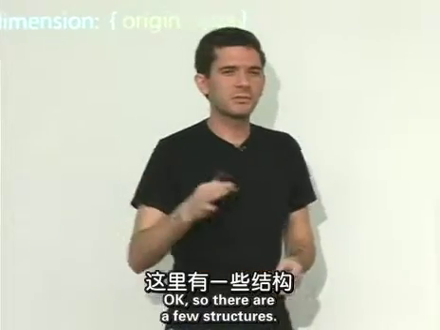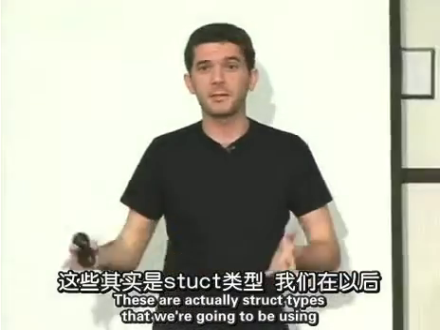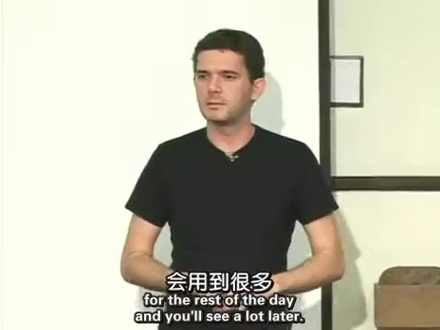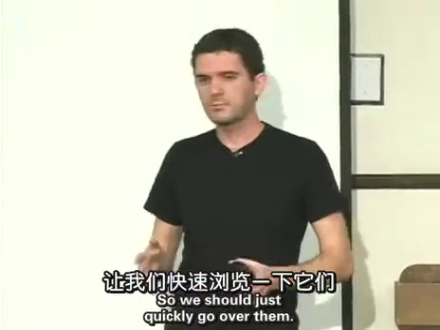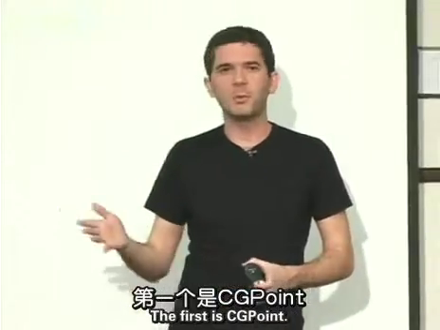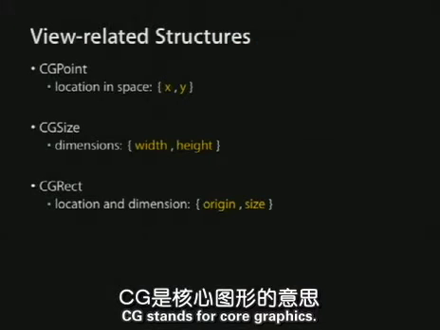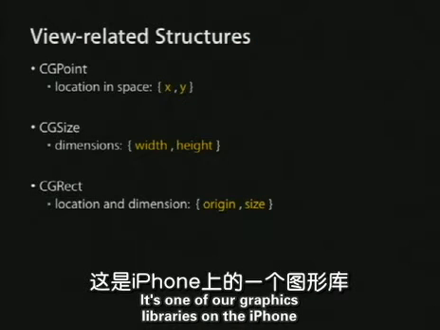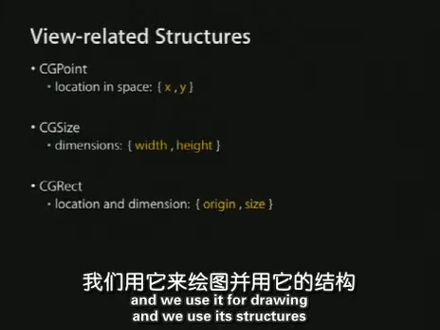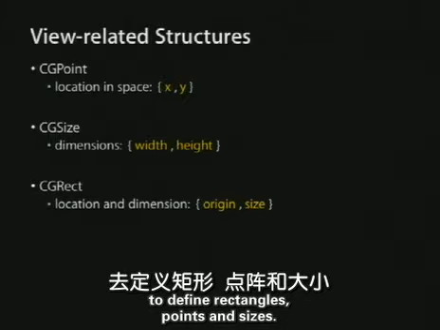Okay, so there's a few structures. These are actually struct types that we're going to be using for the rest of the day, and you'll see a lot later. So we should just quickly go over them. The first is a CGPoint. CG stands for Core Graphics. It's one of our graphics libraries on the iPhone. We use it for drawing, and we use its structures to define rectangles, points, and sizes.